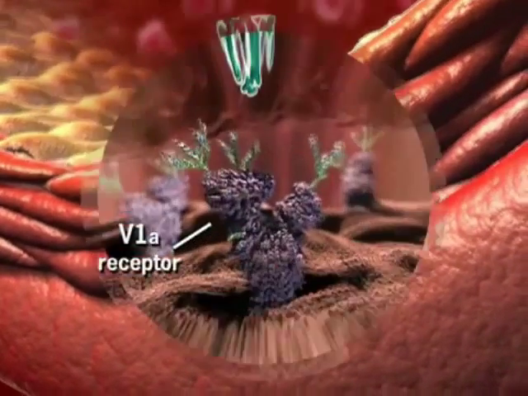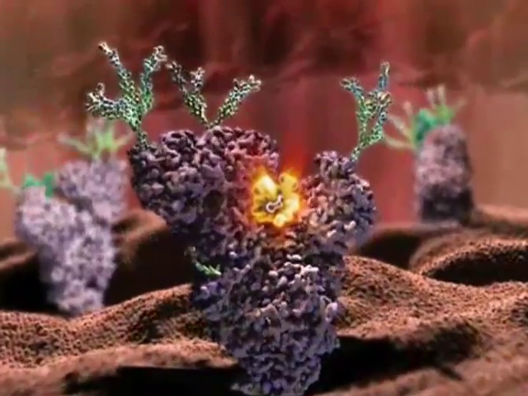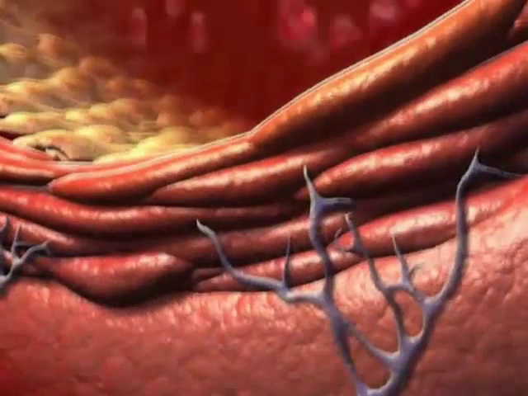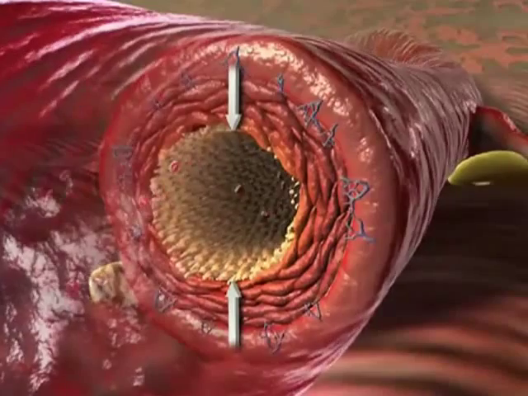In the smooth muscle cells of arteries, AVP binds to the V1A receptor. This causes smooth muscle contraction and arteriolar vasoconstriction in an attempt to maintain perfusion pressure.